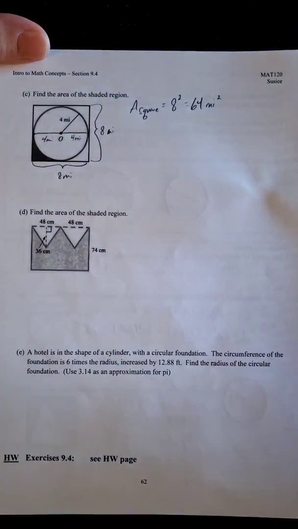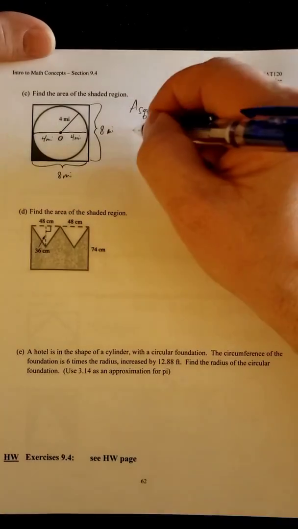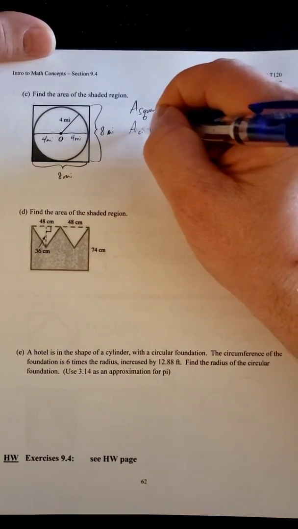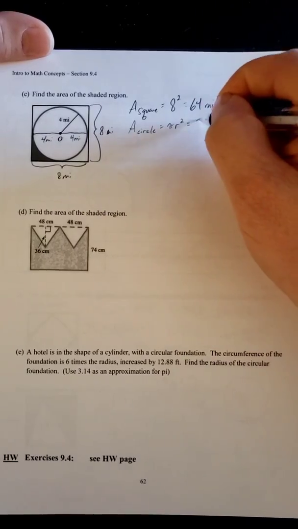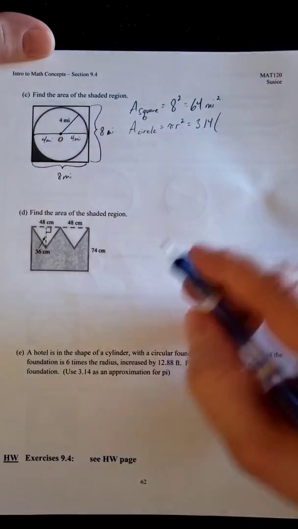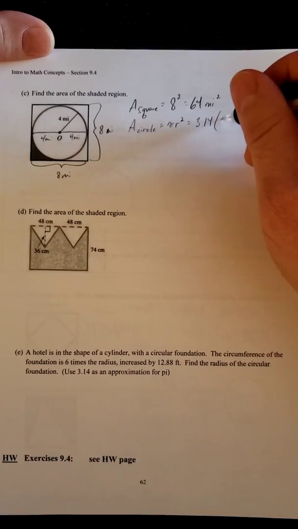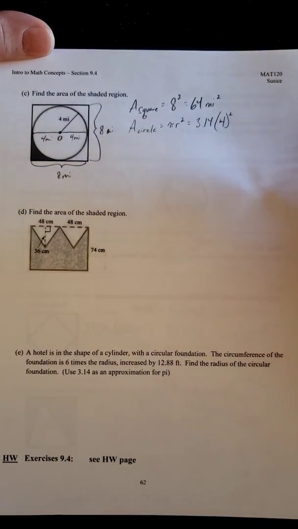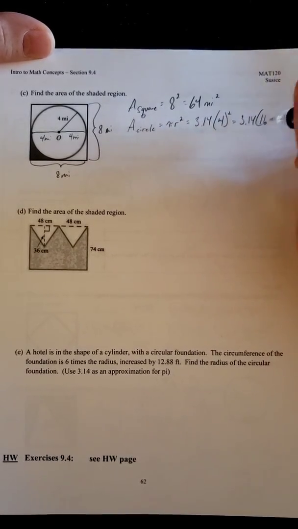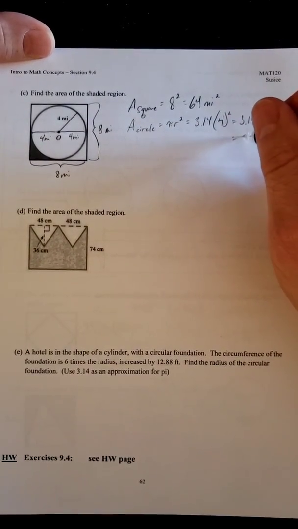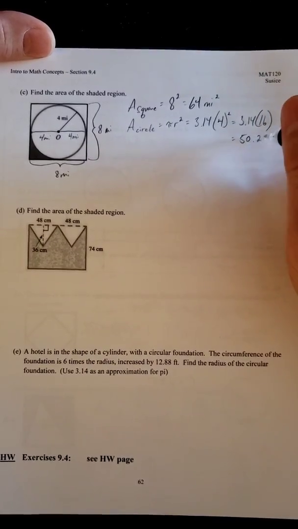So 64 miles squared should be the area of the square. And so now, if we tackle the circle, well, we just learned the formula. Pi r squared, so 3.14 times the radius, in this case 4. So that's going to be 3.14 times 16, which, if I recall correctly, should be 50.24.